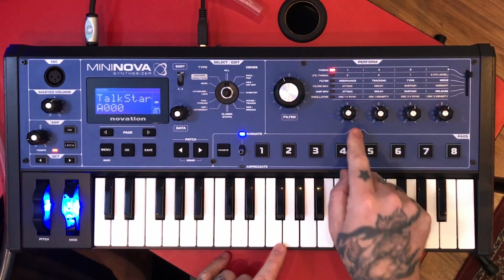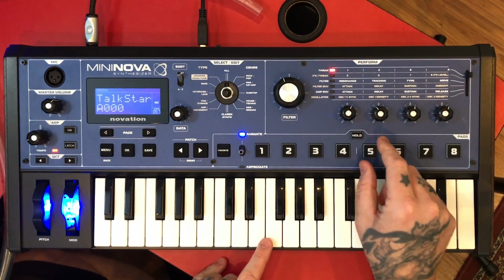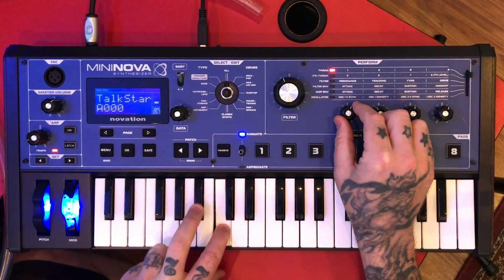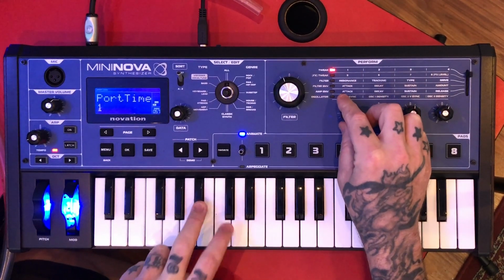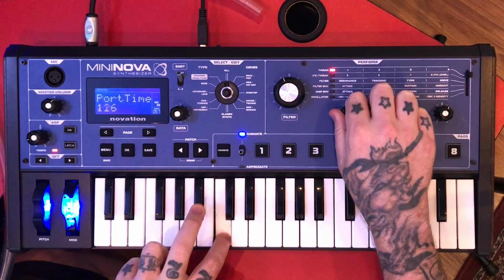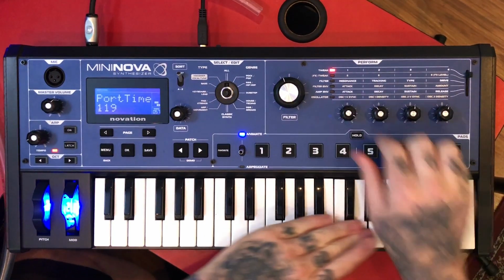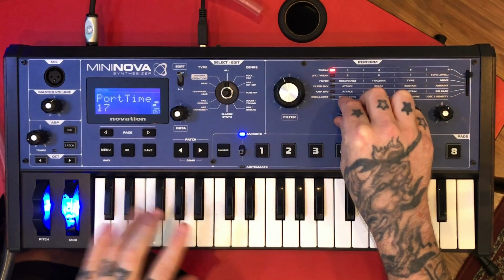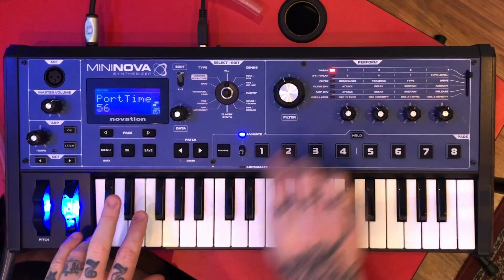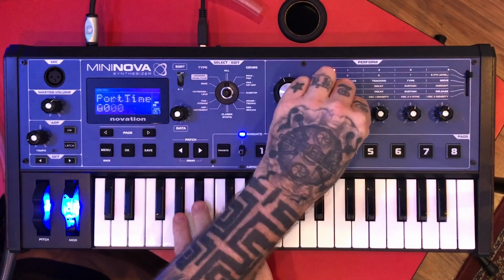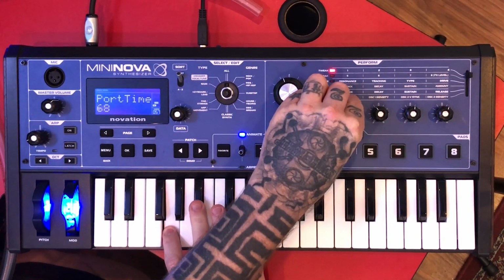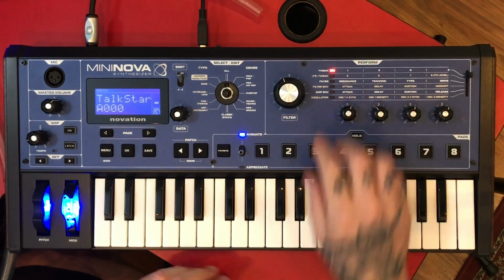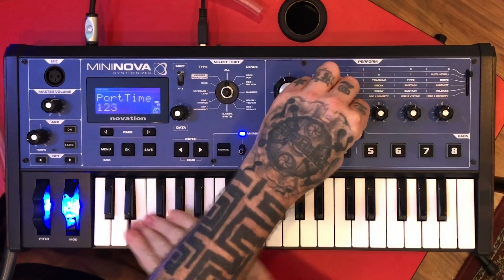Now let me show you what these tweak knobs that we programmed are going to do. This is your portamento speed. So we have access to the portamento time right there, which is cool if you're playing and you just want to go.